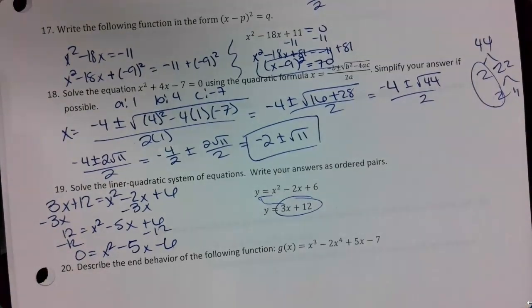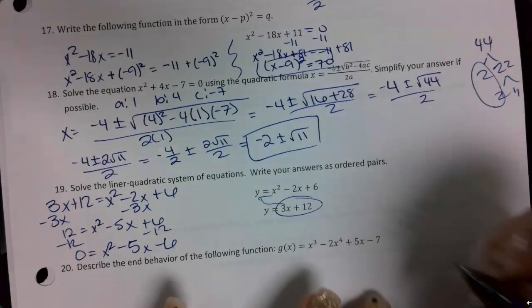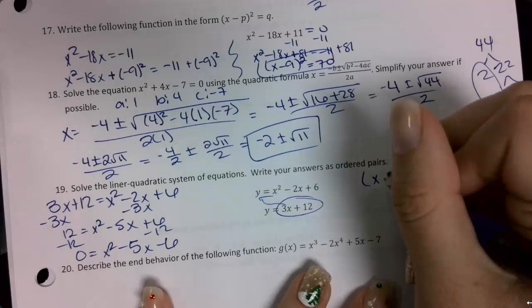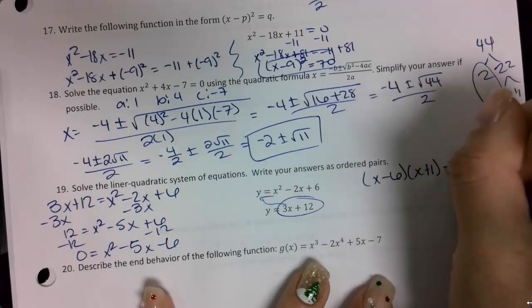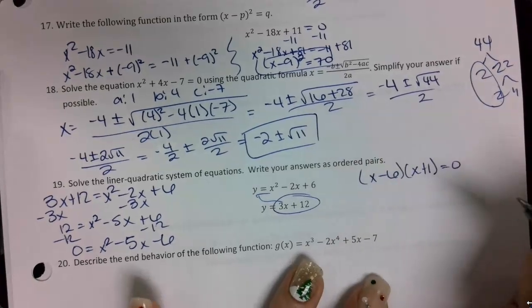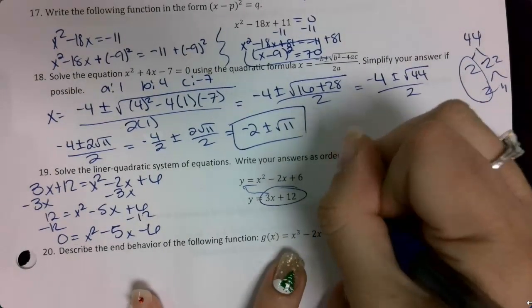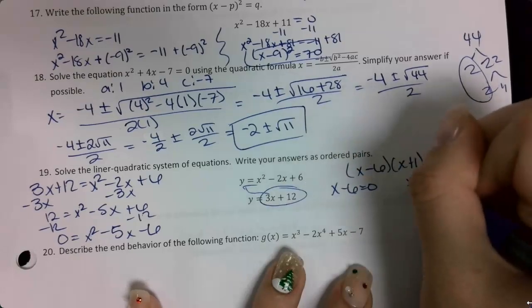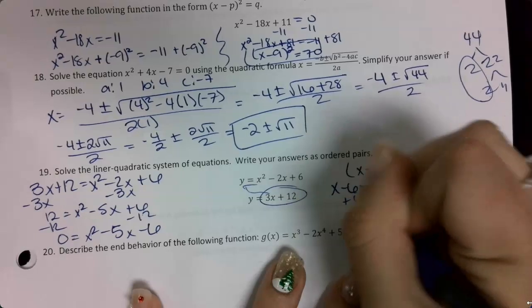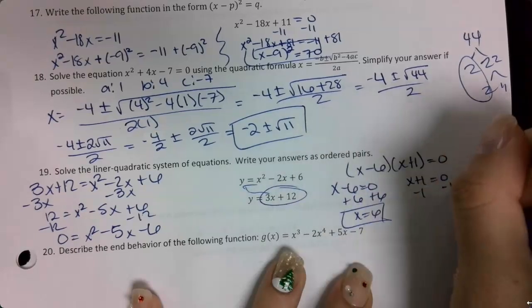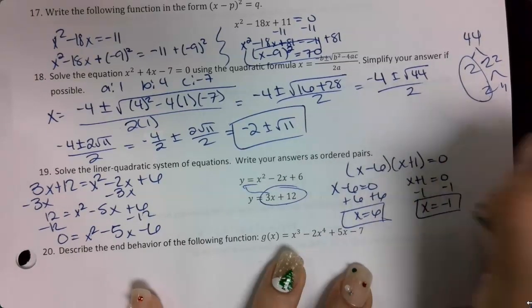I'm looking for what multiplies to negative 6 and adds to negative 5. That is negative 6 and positive 1. Then I take each of these factors and set them equal to 0 by the zero product property. So this one I add 6, I get x equals 6. This one I subtract 1, I get x equals negative 1.